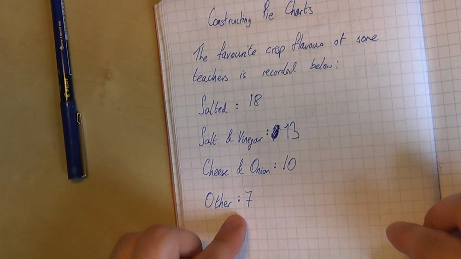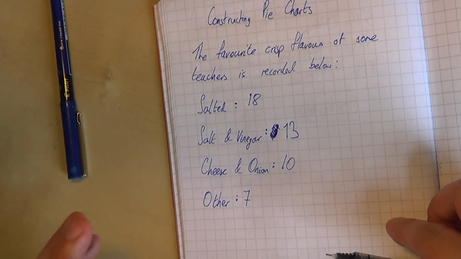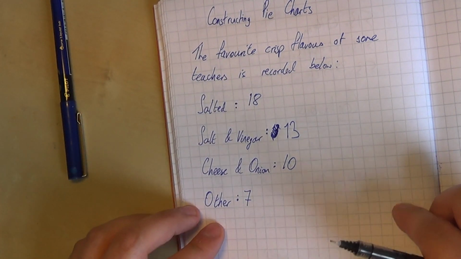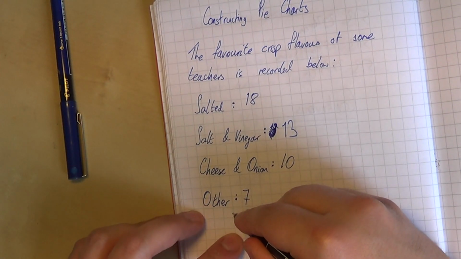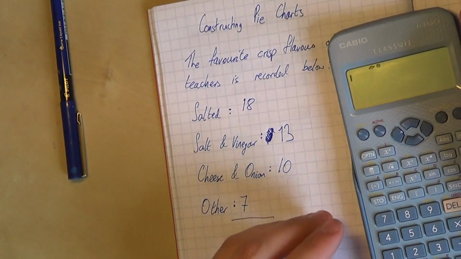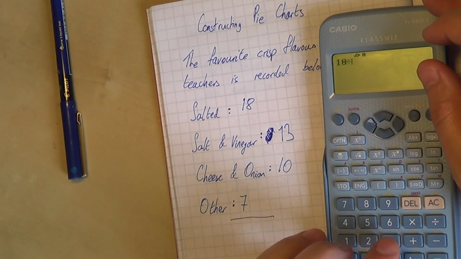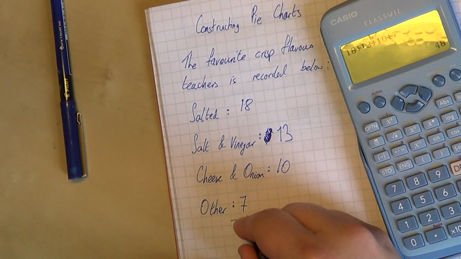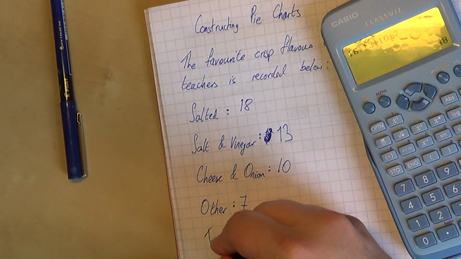So first of all, here's a survey about favourite crisp flavours. And we need to find out how many people were actually in this survey. We need to have a total. So that total here is going to be just adding these up. There's no need to do it in your head if you don't want to. You can, but I get 48. And that's the total.